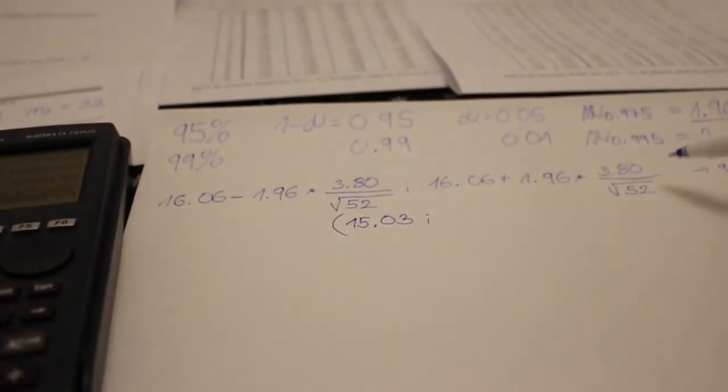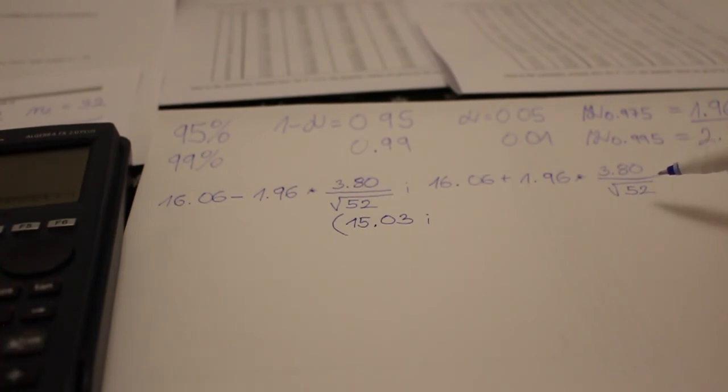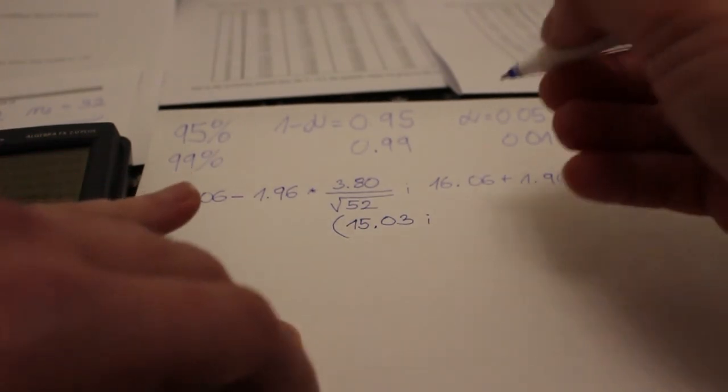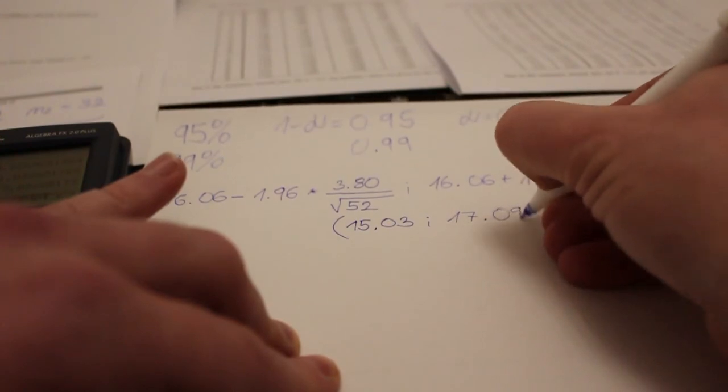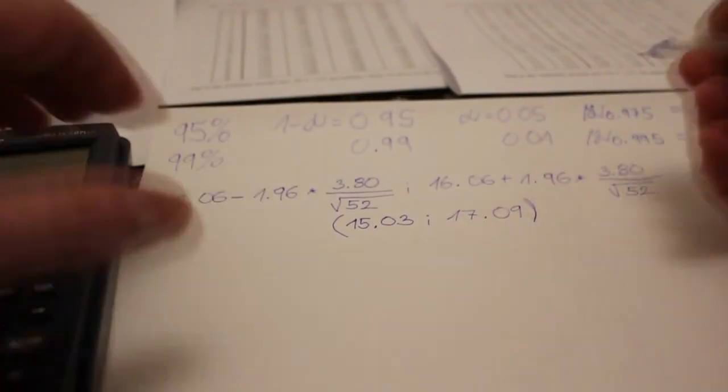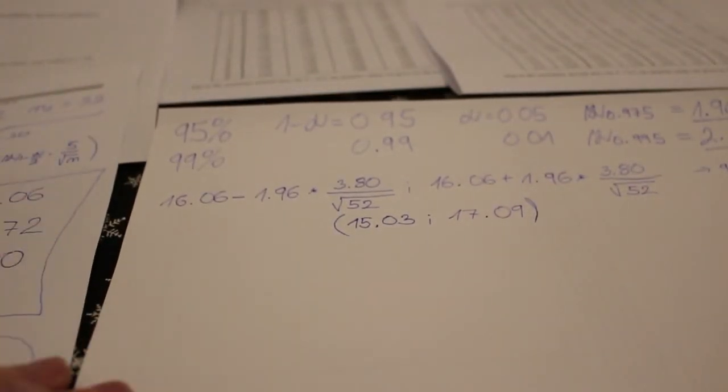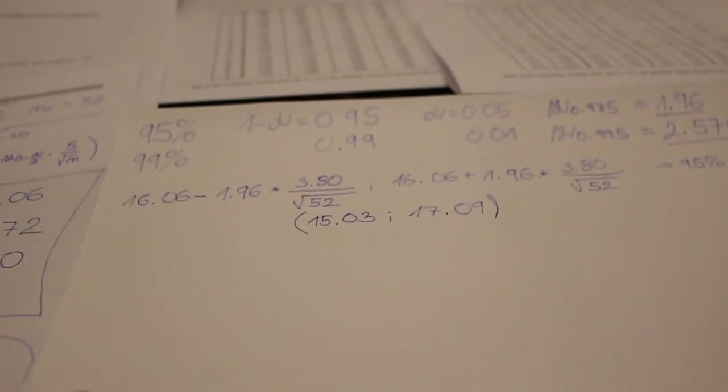And right side, 3.8 divided by square root from 52 times 1.96 plus 16.06, 17.09.